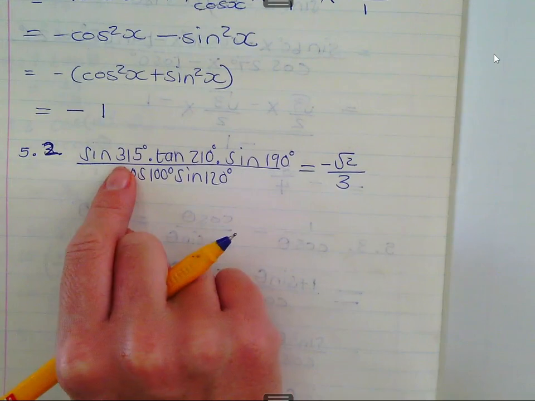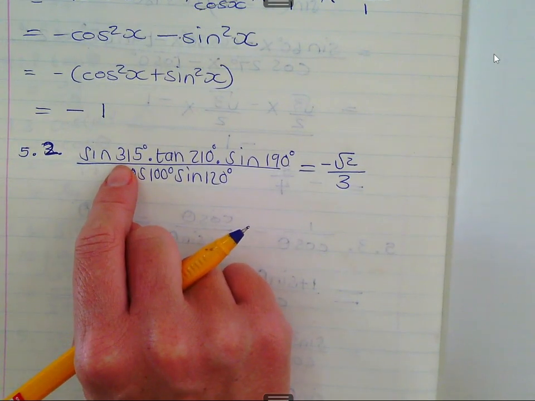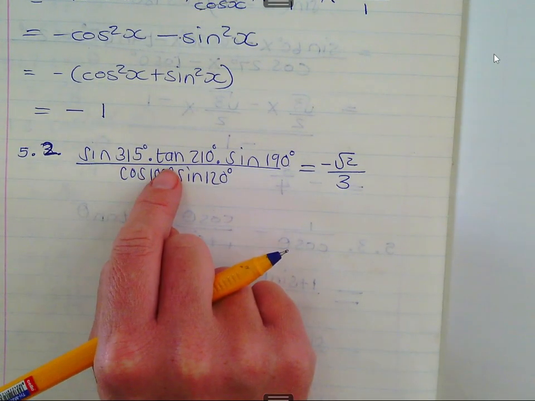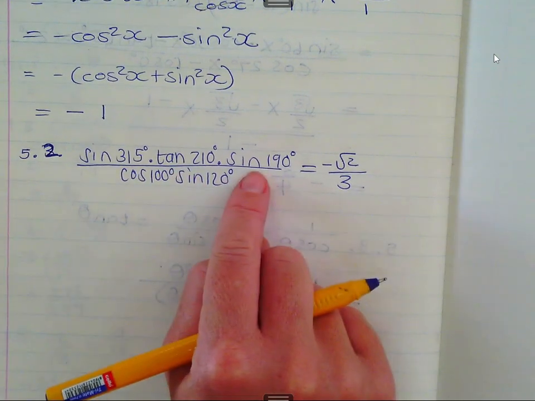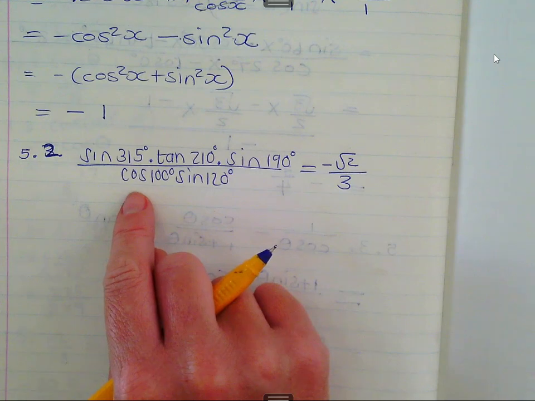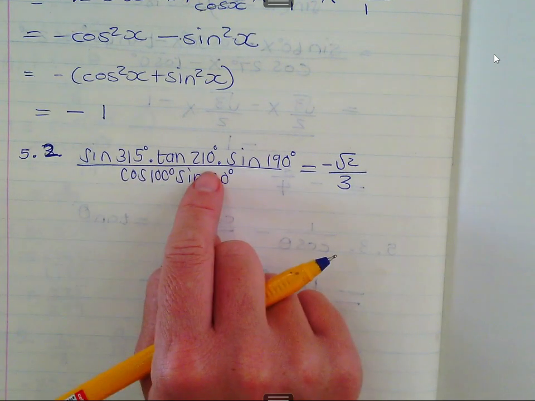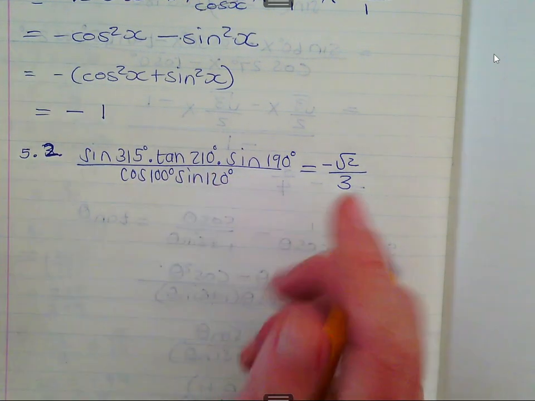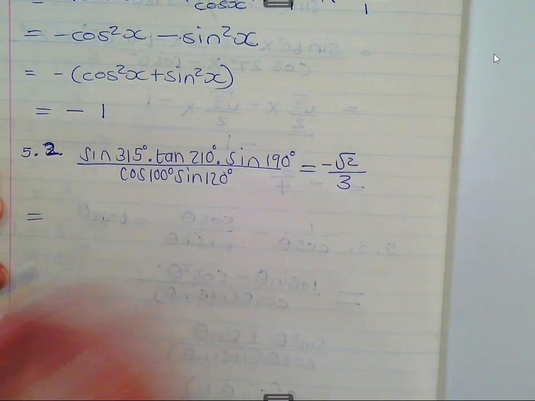Also tan 210 is special. But 190 is not special, and also 100 is not special either. But then 120 again, it is special. So I'm going to start, get everything in its simplest form.